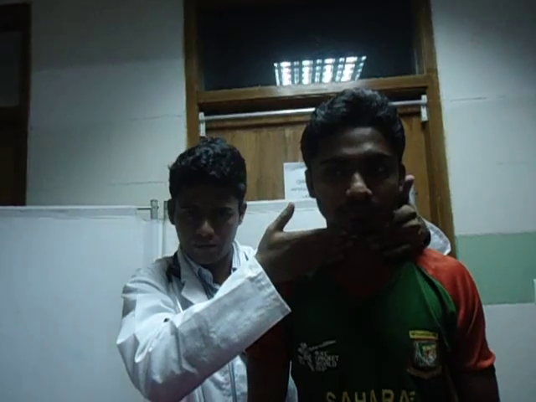Okay, so this is Cotter test. Those are the basic tests, and always remember that when you examine the thyroid gland, don't forget to examine the lymph nodes. I'm not examining the lymph nodes now, but you have to examine all the cervical lymph nodes.